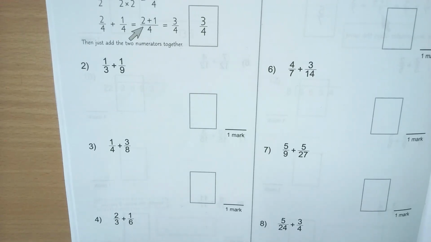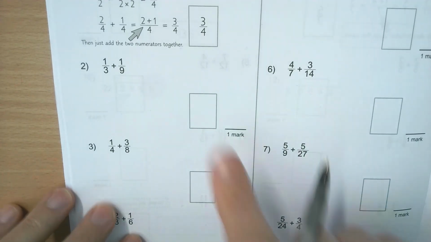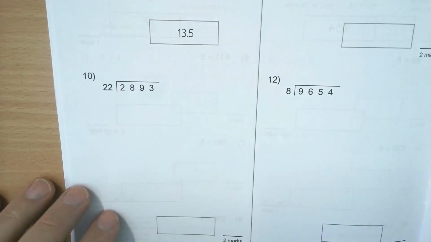Hello, today we'll be looking at a little bit of revision and we're going to be looking into fractions. So we're going to start with adding fractions with the same denominator and then adding fractions with different denominators. Okay, so let's make a start then.